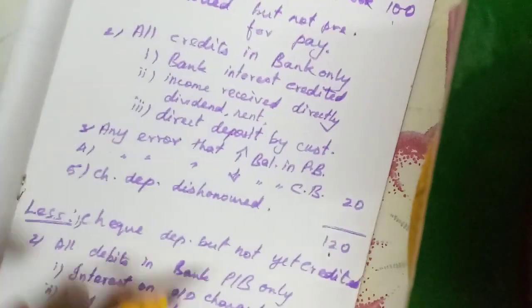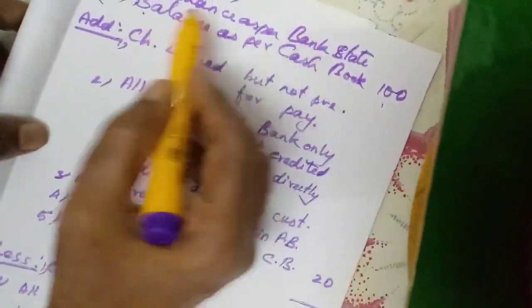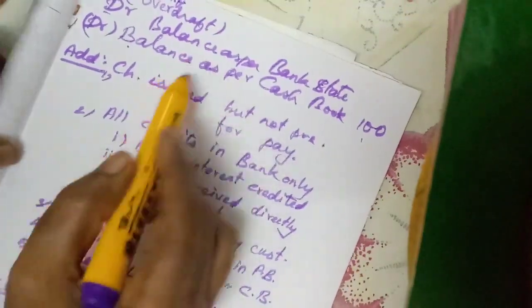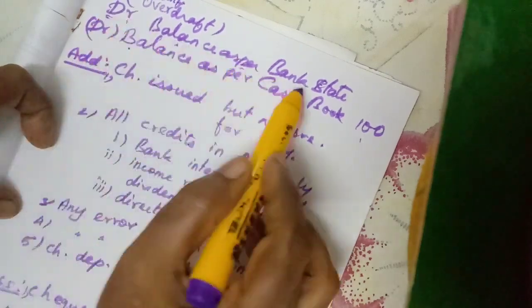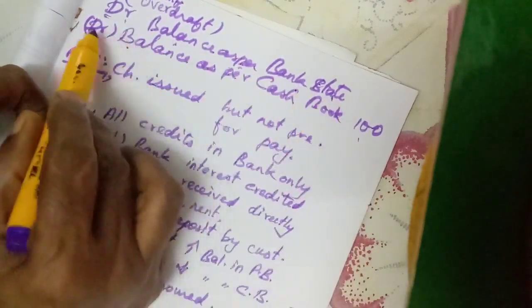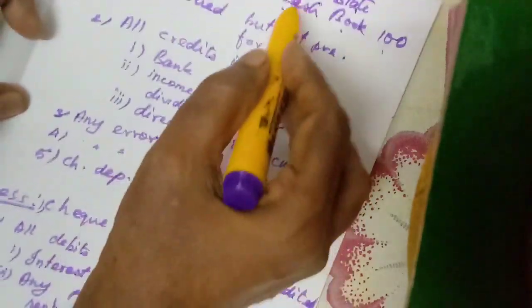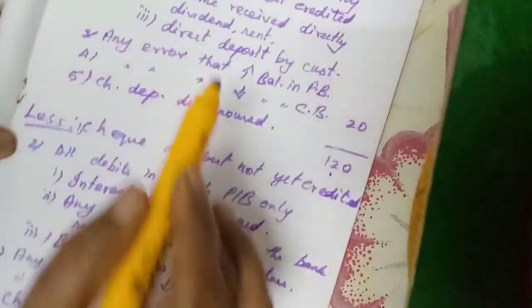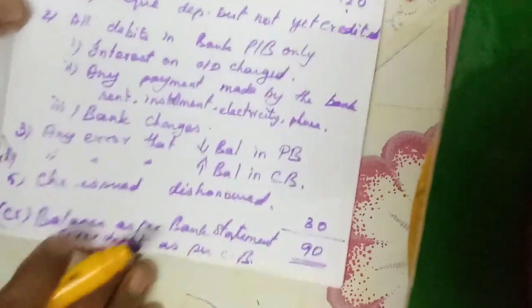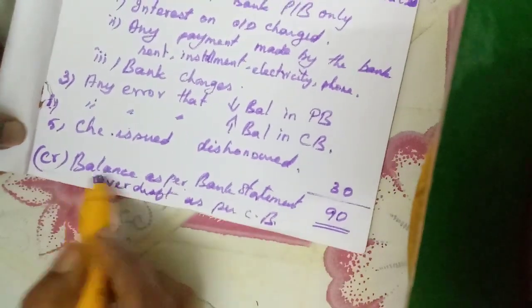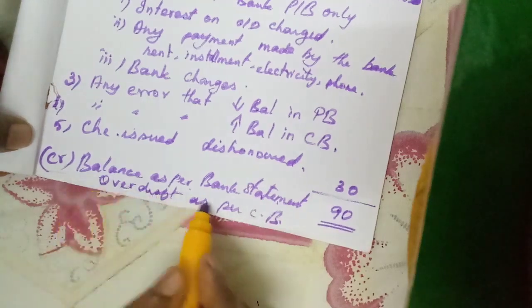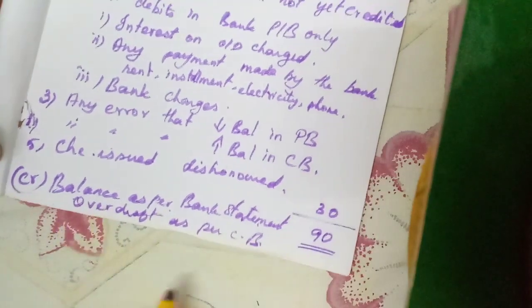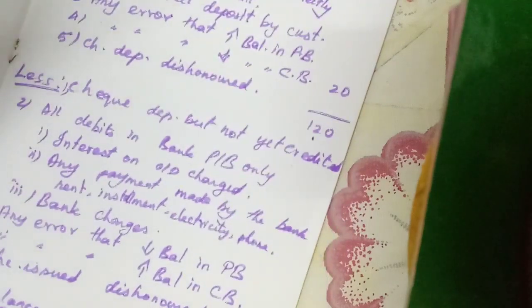For these two items we need to add the same thing. Just imagine if they give debit balance as per bank statement and debit balance as per cash book, all the items that we should add, less. But if they give credit balance as per bank statement or overdraft as per cash book, we need to do the opposite. So 4 balances available.